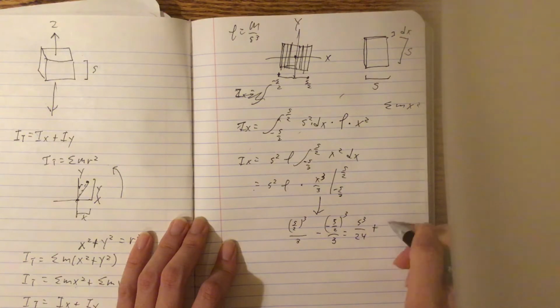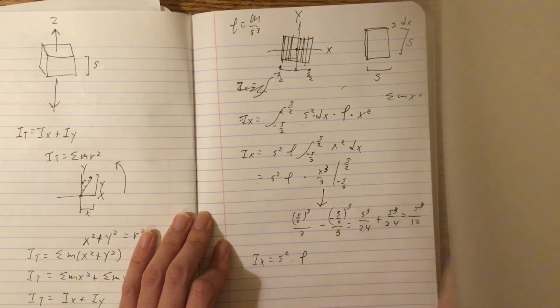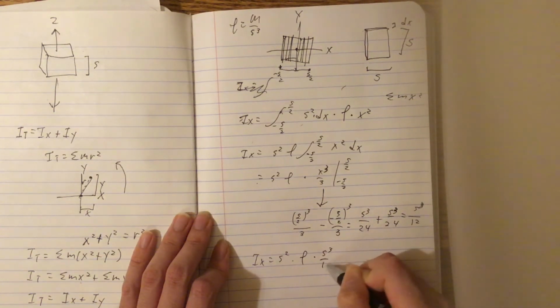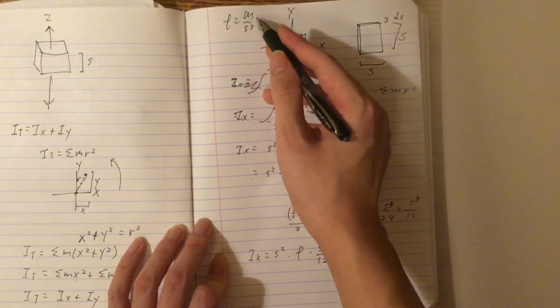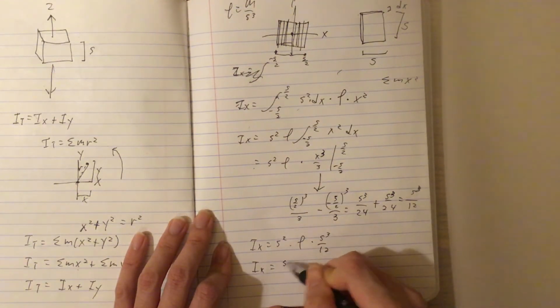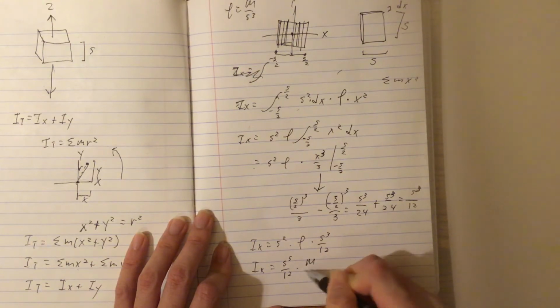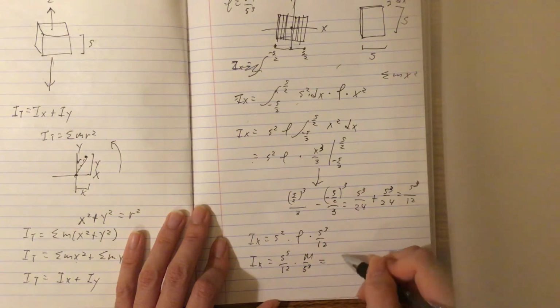The negatives cancel out, and hence we get s cubed over 12. So Ix would equal s squared times density times s cubed over 12, and let's change the density into the mass over volume formula. Ix equals s to the fifth over 12 times m over s cubed, and hence we get ms squared over 12.